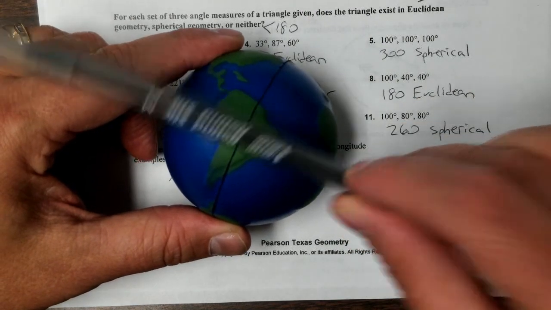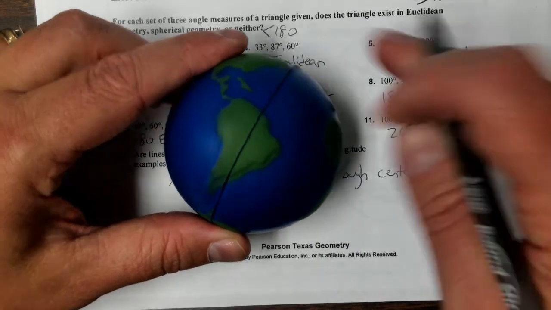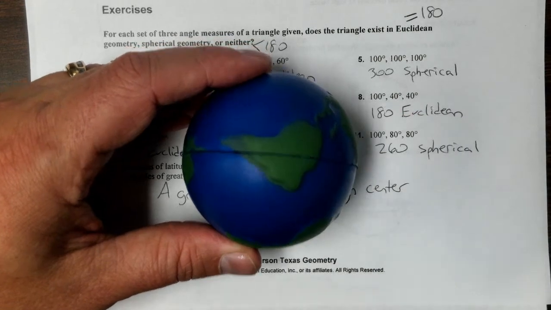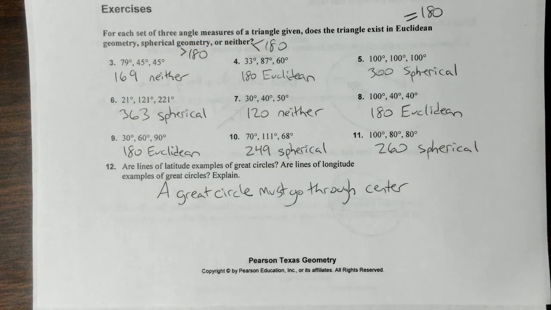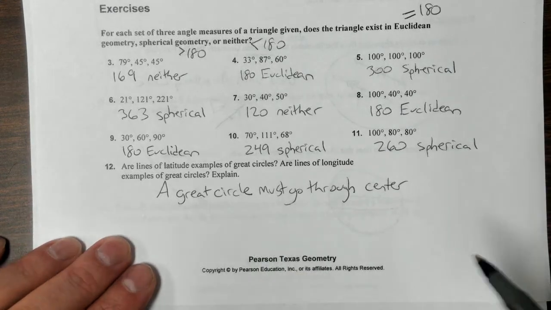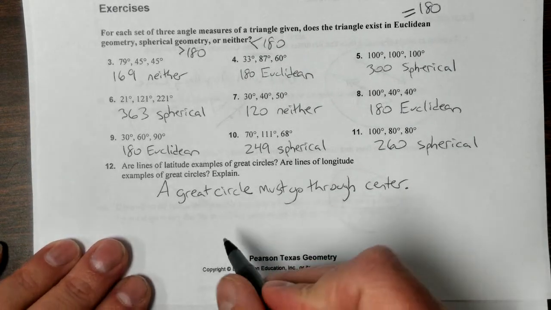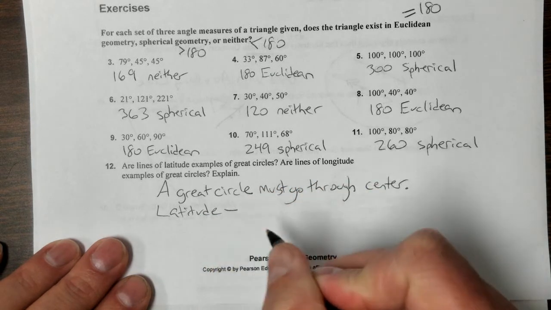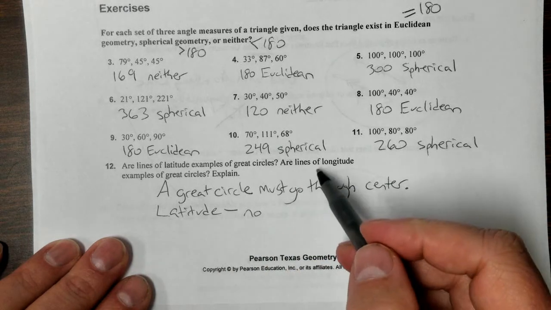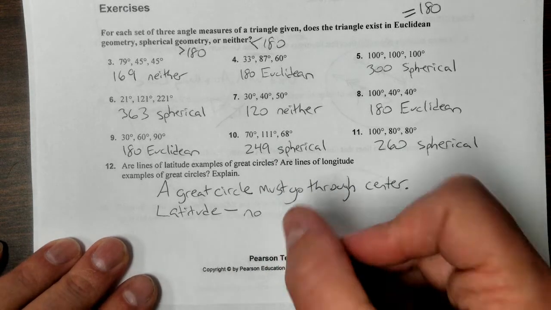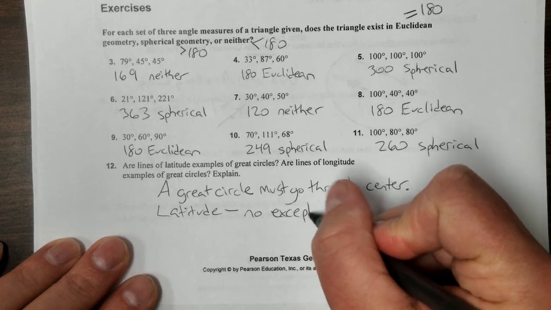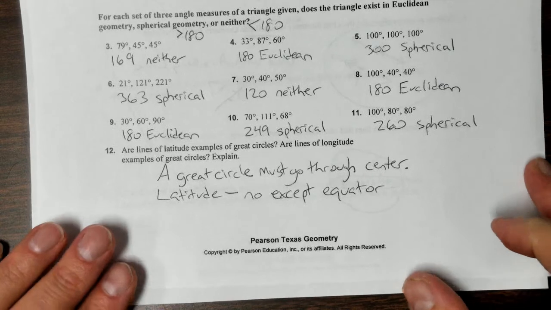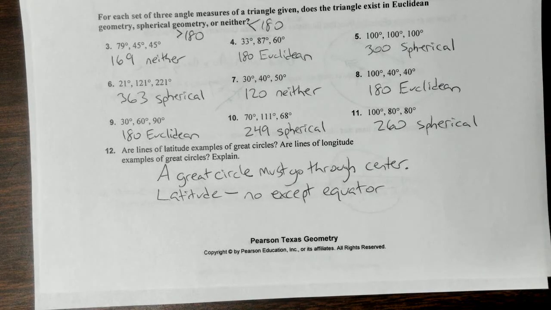It would have to go through the middle. Either the middle this way or that way. So the question with regard to latitude lines is going to be no, it's not a great circle except for the equator.